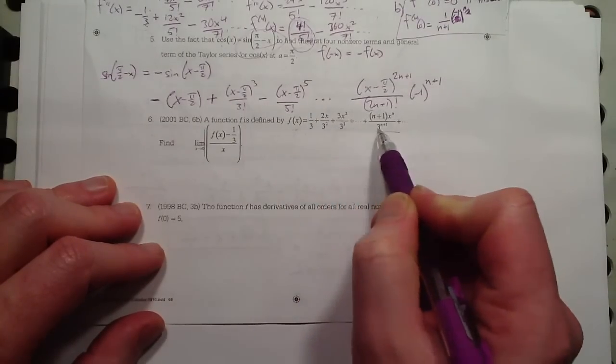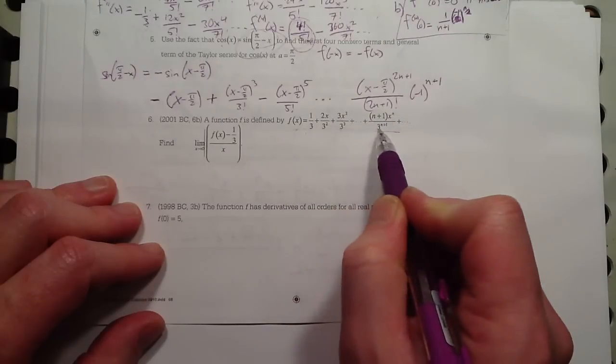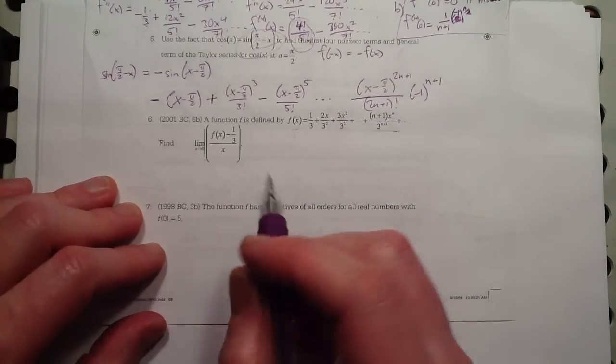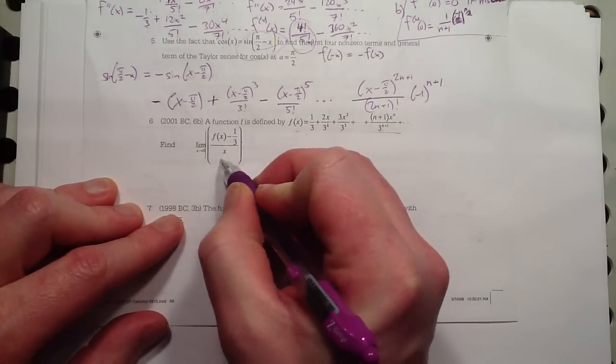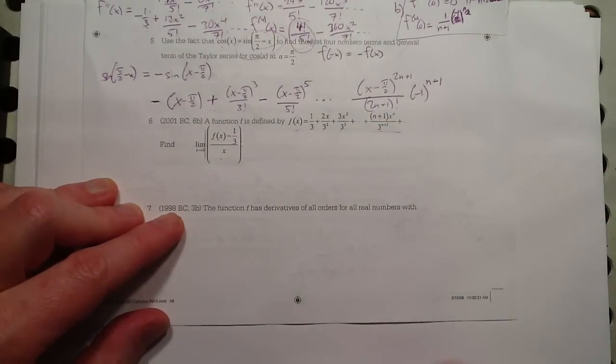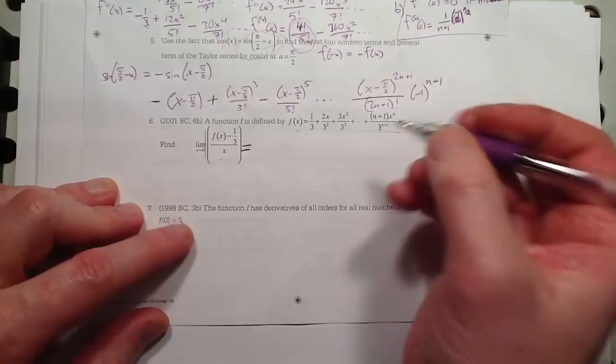All right, number 6. Function f is defined by this series. Let's see what's happening there. 1, 2, 3. So these are going up by 1. These are going up by powers of 3. Okay, so we're going to find the limit of that function minus 1/3 over x. Well, that looks pretty easy compared to some of the other crazy stuff we've been doing.